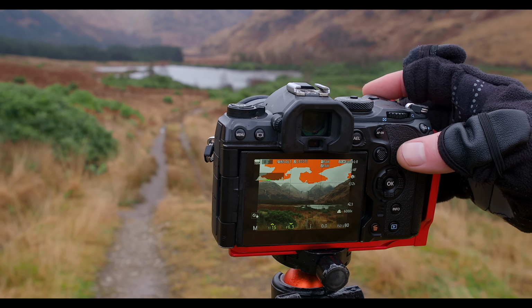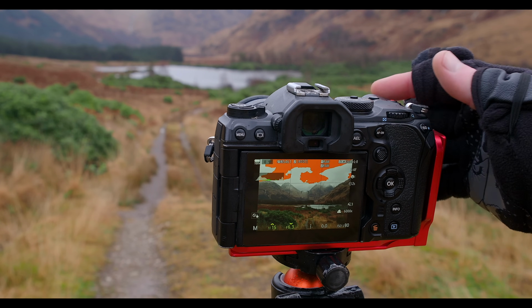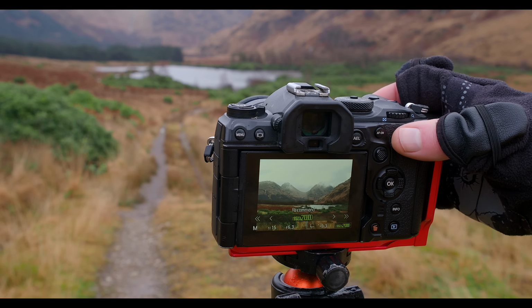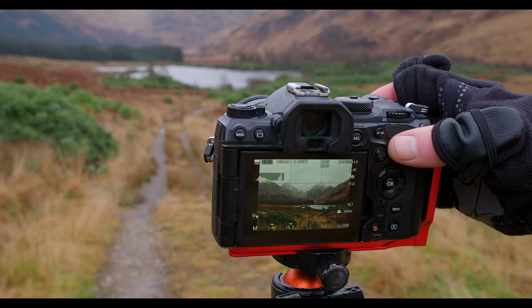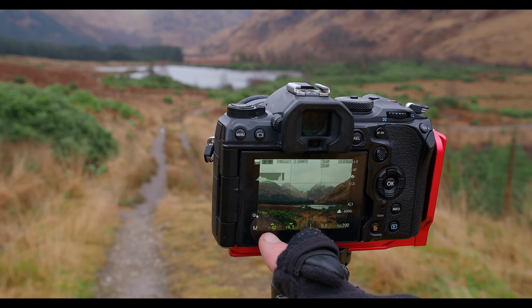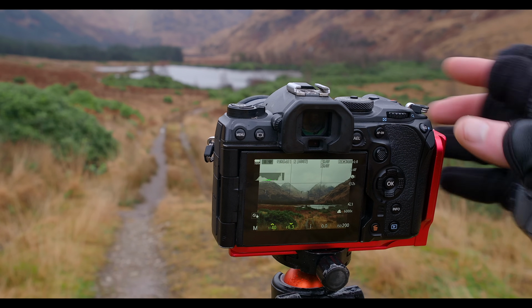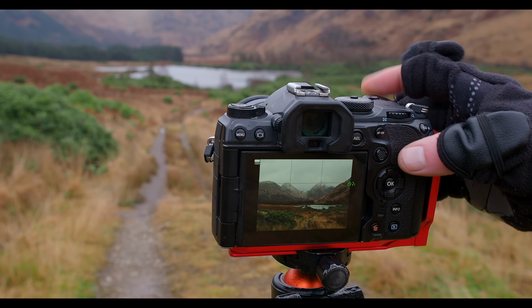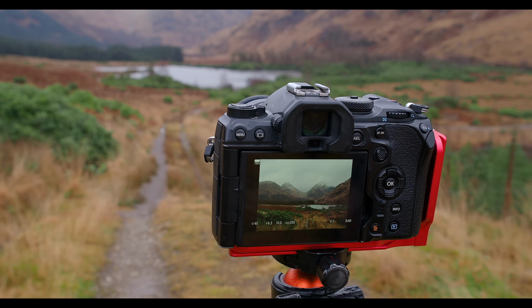I'm at f6.3, a 15th of a second, and that's giving me the low ISO of 80. I don't want that, I want ISO 200. There we go, get some actual shutter speeds now. f6.3, a 40th of a second, ISO 200, and that's even sorted out the clipping in the sky. Let's go ahead, using a 2-second timer, and take this first photograph.